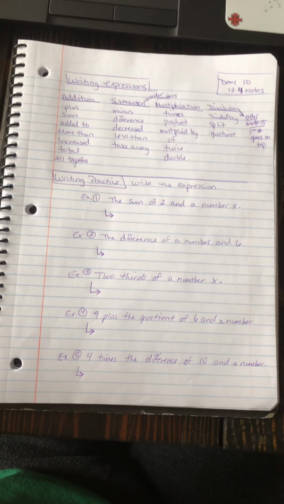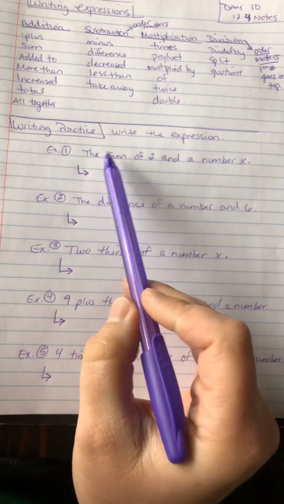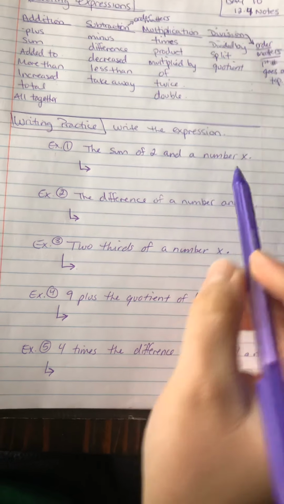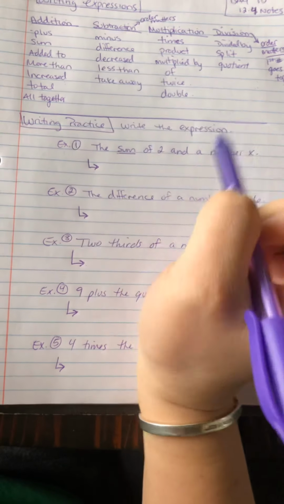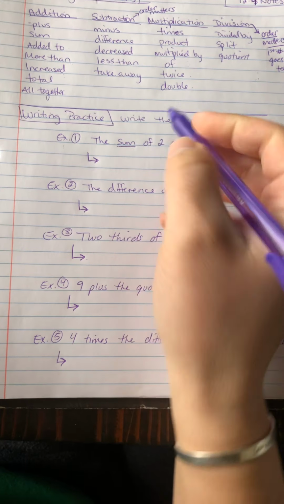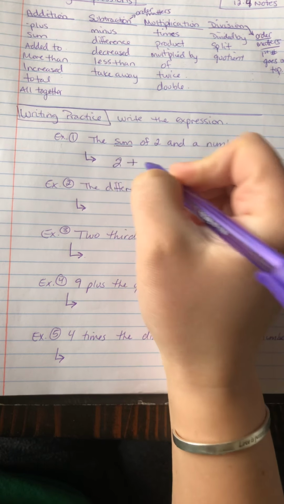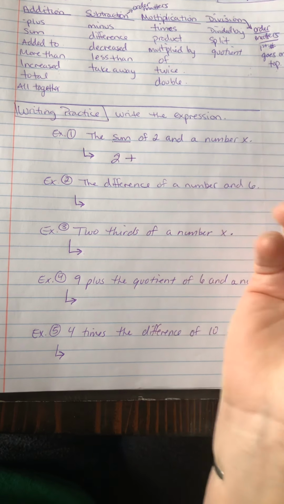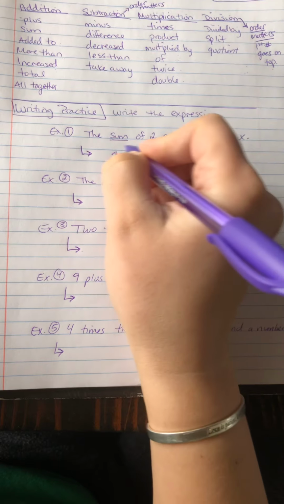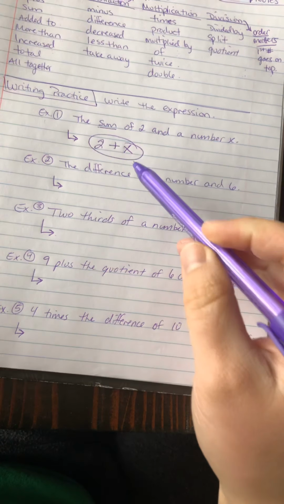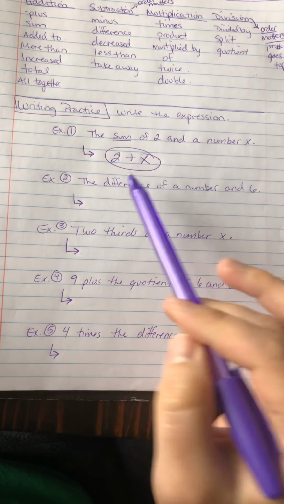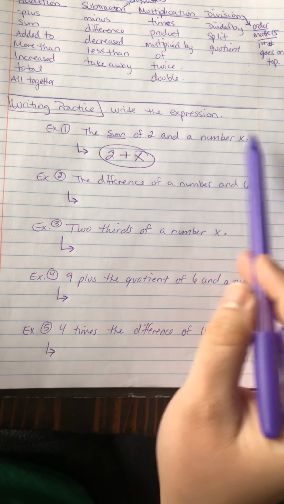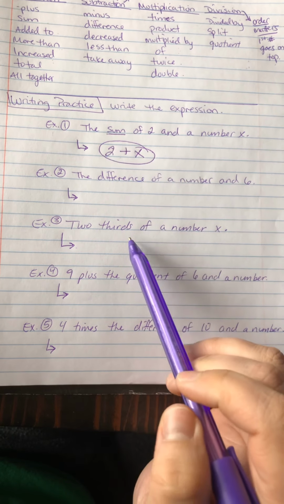All right, so we're going to go through some examples here. When we are writing an expression, the first example is the sum of 2 and a number. I look at it right away and I see the word sum. Sum tells me addition. So the sum of what? Of 2 plus, because it's addition, a number x. It tells me to use x, so I'm just going to use x. That's all I can do. I don't know what x is. I can't solve. I'm just writing these expressions. We're not doing any solving, we're just writing out the expression. So the sum of 2 and a number x: 2 plus x.